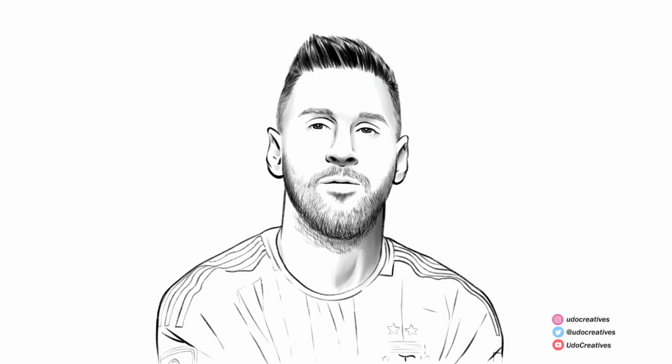I'll darken his beard, mostly around the area that lines his face. This will give it more volume.